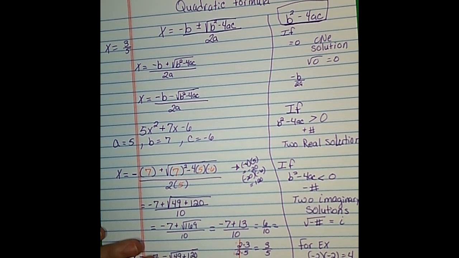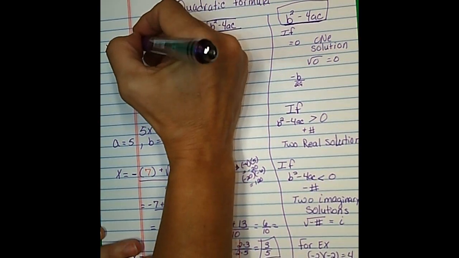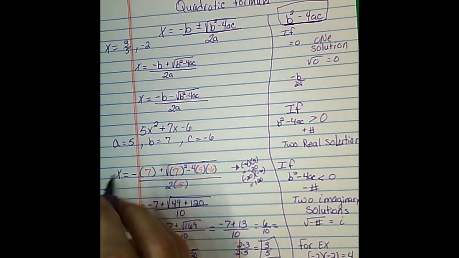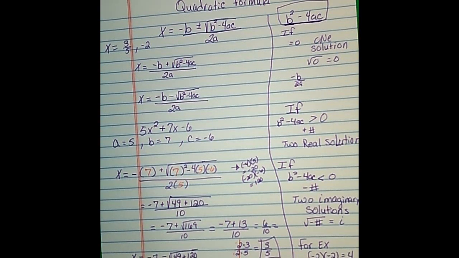And I really didn't have to do all that because I have a 10 here. So I didn't really have to break down the bottom number, right? Because 10 goes into 10 one time. And 1 times 2 gives me a negative 2. So my answer there is negative 2. And that is using the quadratic.